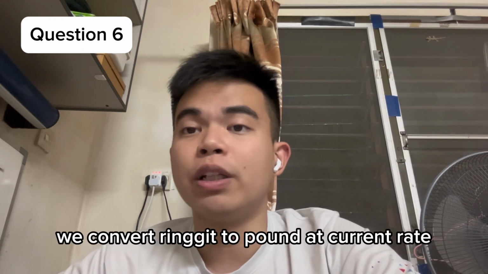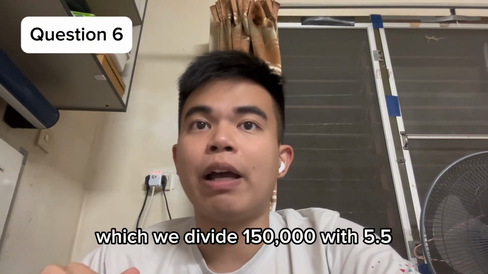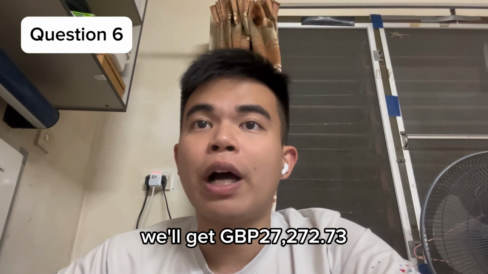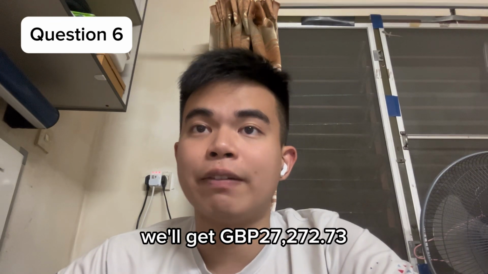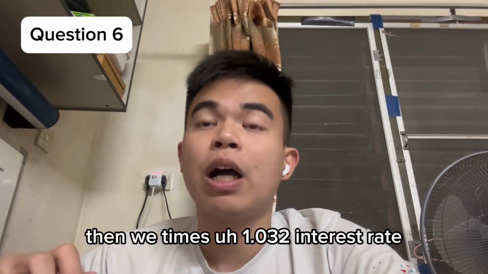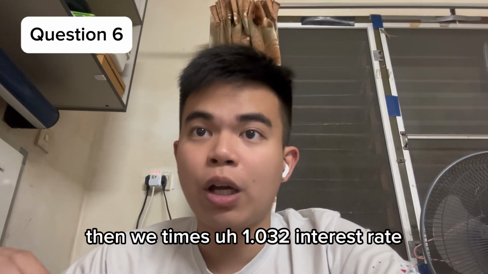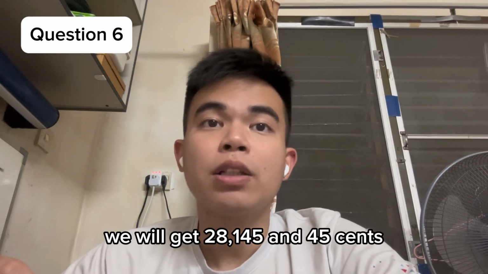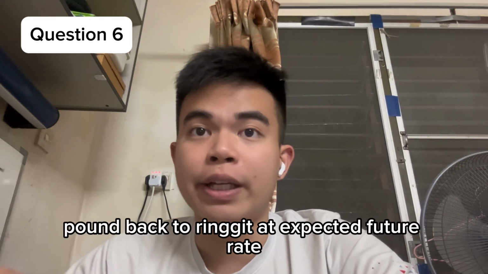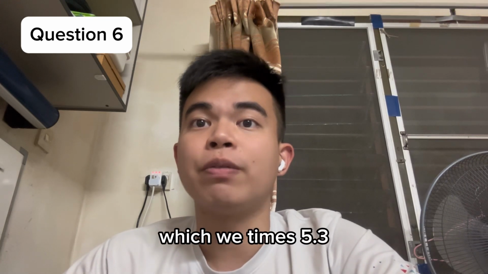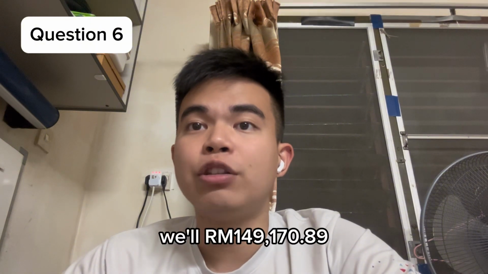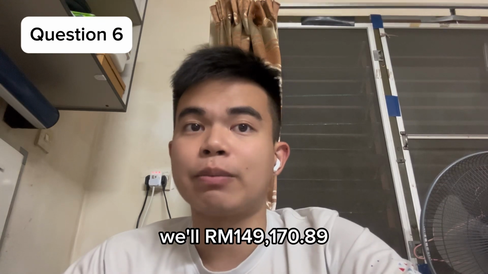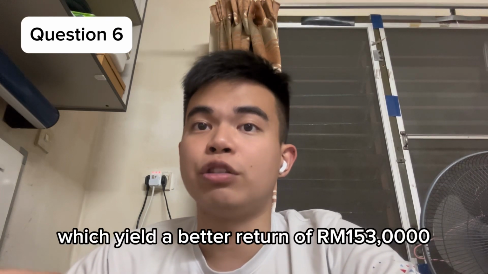For the first step, we convert ringgit to pounds at the current rate, dividing 150,000 by 5.5, and we get 27,272 pounds and 73 cents. Then we multiply by the 1.032 interest rate, and we get 28,145 pounds and 45 cents. Then we convert pounds back to ringgit at the expected future rate, multiplying by 5.3, and we get 149,170 ringgit 89 cents.